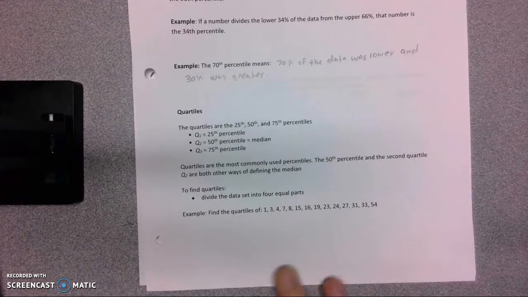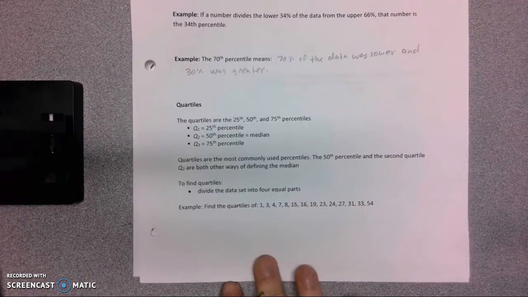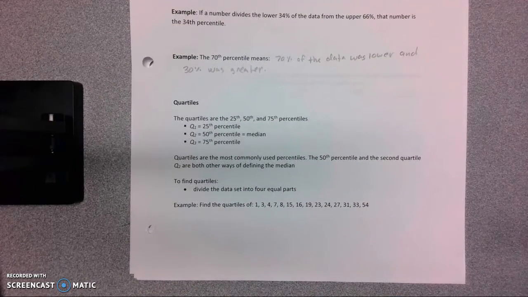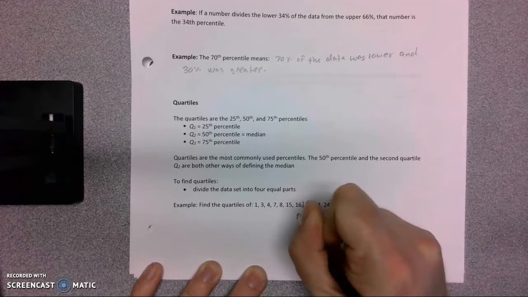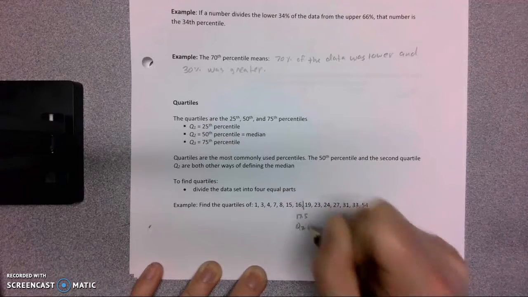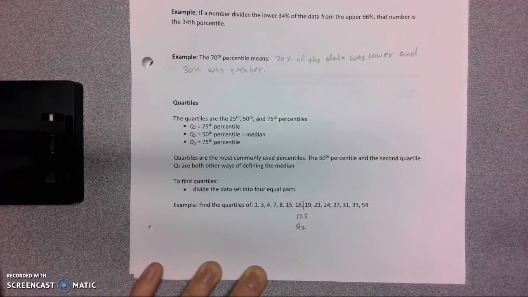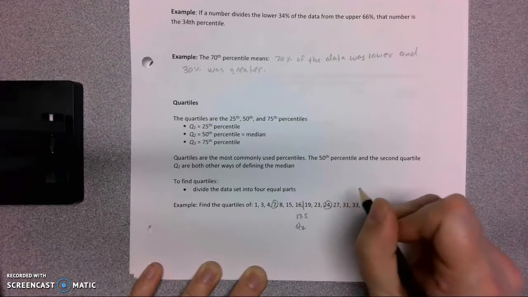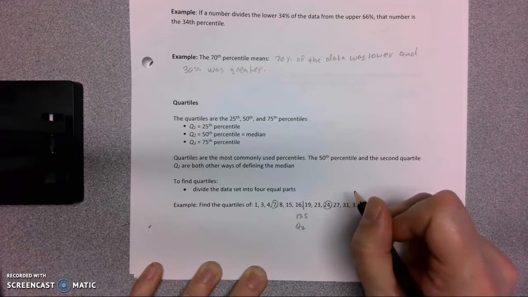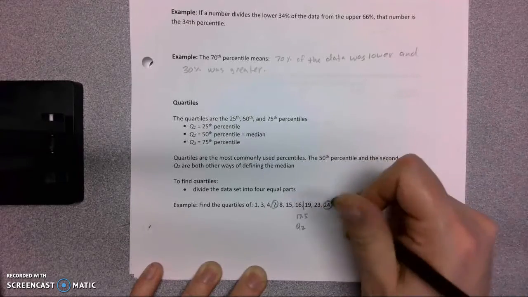We can also look at quartiles. And to find quartiles, we have to divide the data into 4 equal parts. So the second quartile is really your median. So here it's between 16 and 19. So 17.5 will be our second quartile. And then we go ahead and find the median of half on each side. No, I didn't count over enough.